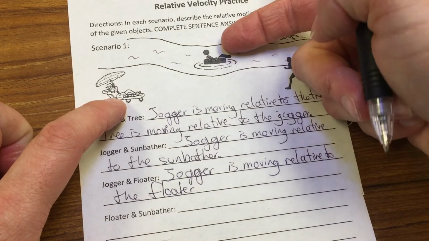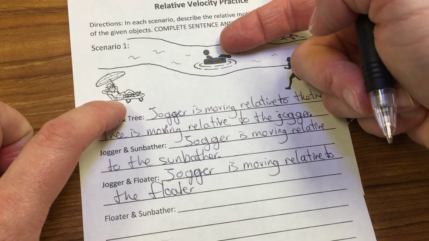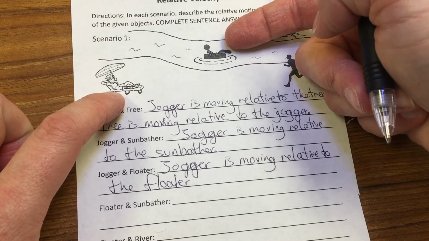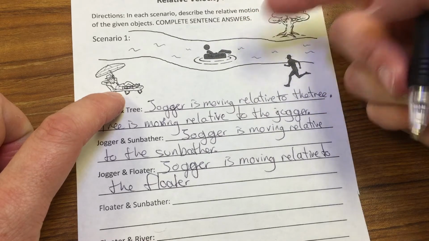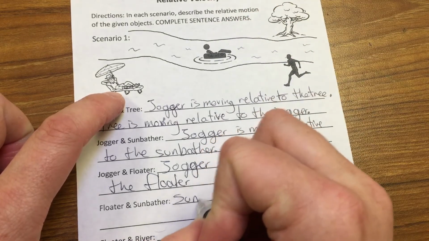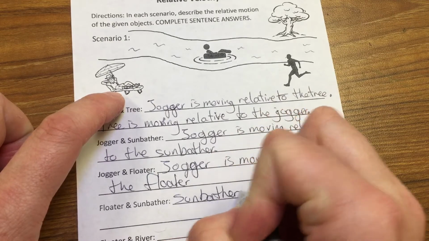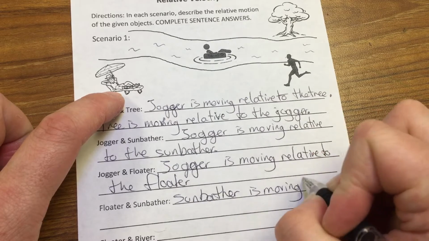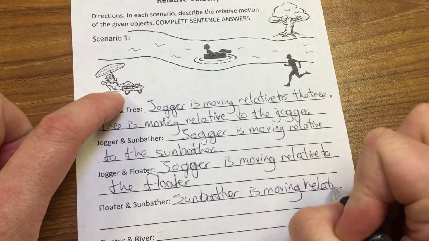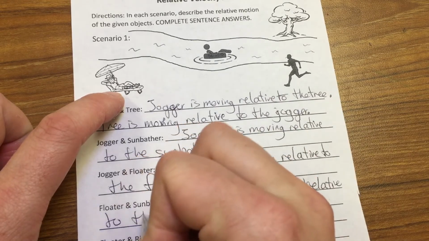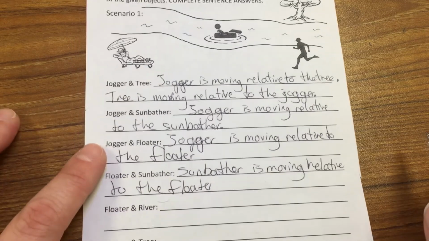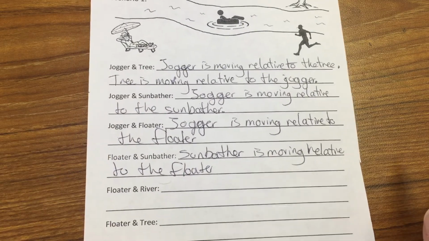All right? Floater and sunbather, are they moving relative to each other? No. Yes. Yes, very, very slowly, but yes, the floater is gradually moving away. So I'm going to say the sunbather, it doesn't matter which one you say, the sunbather is moving relative to the floater. All right? How about the floater and the river?